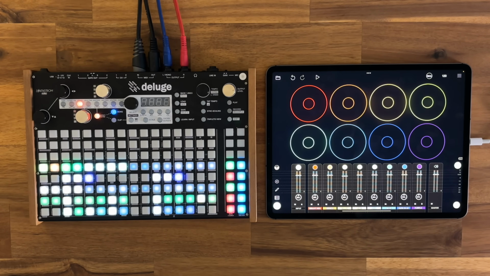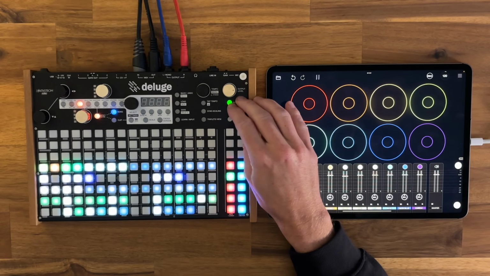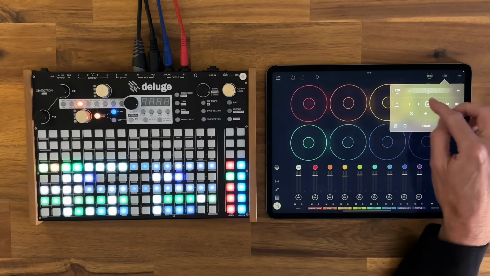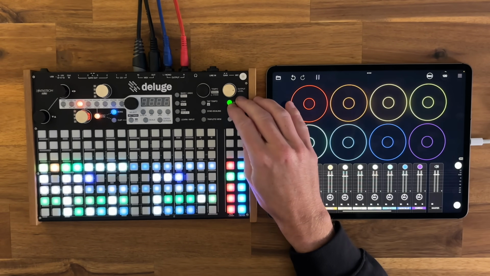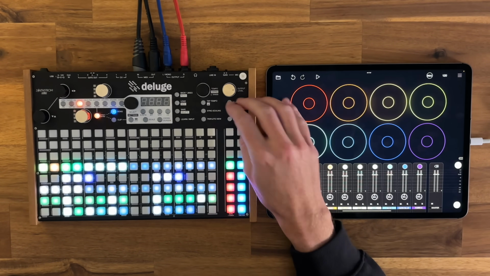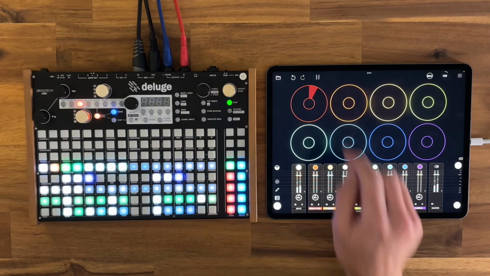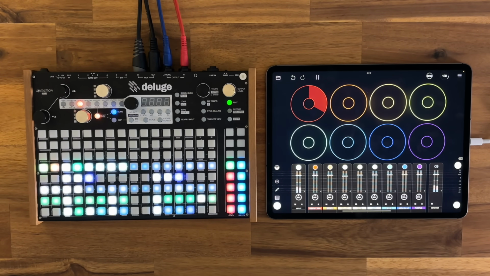So this is how to start the looping process. I solo the track that I want to loop, and then I need to change the bar length to match the track I want to record. Now I can start playback on the Deluge and press one of the circles to start looping. And because they are connected via MIDI, start and stop is synced with the Deluge as the host.